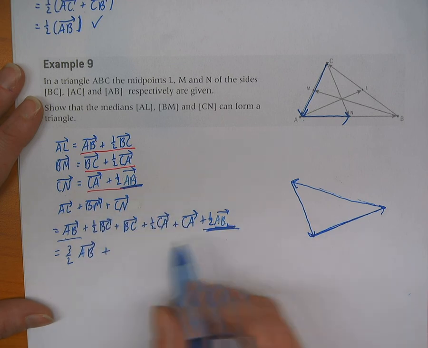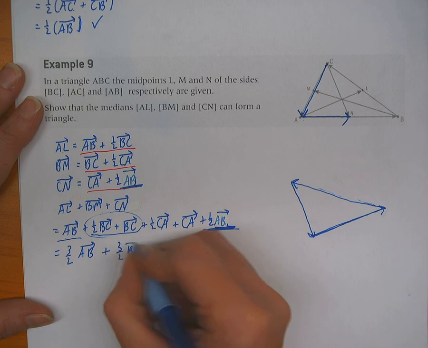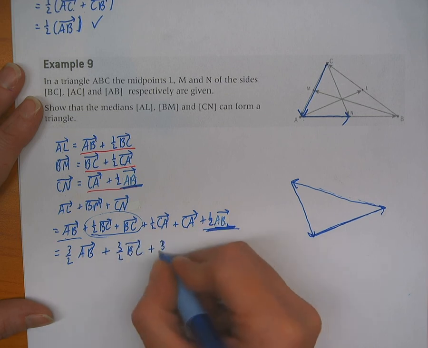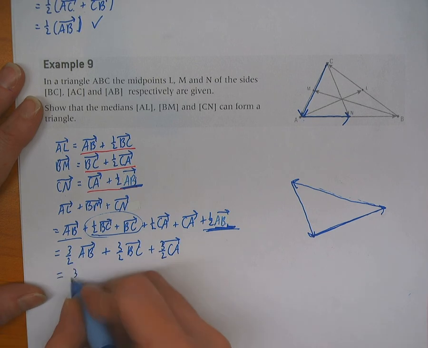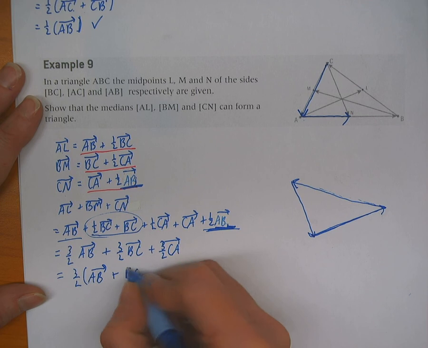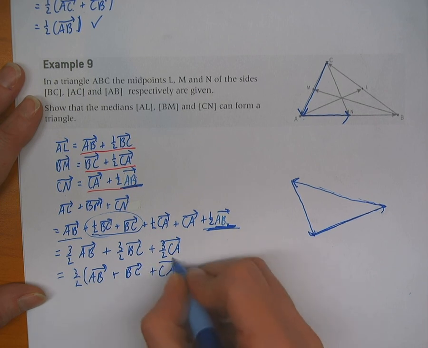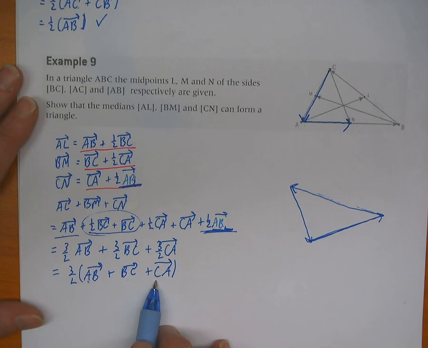So I can add together the BCs and get 3 halves BC. I can do the same thing with CA and get 3 halves CA. Well, I can factor out that 3 halves. And so here's what I get now. I have AB plus BC plus CA.